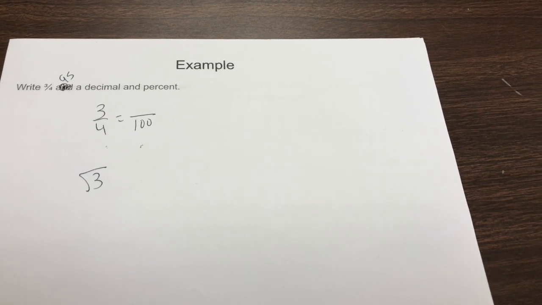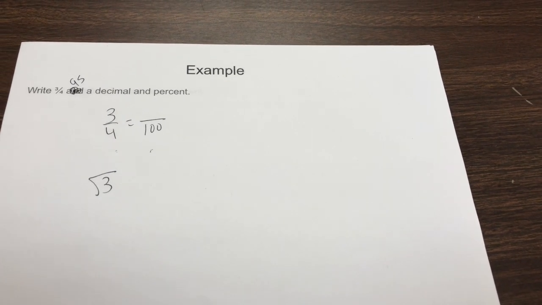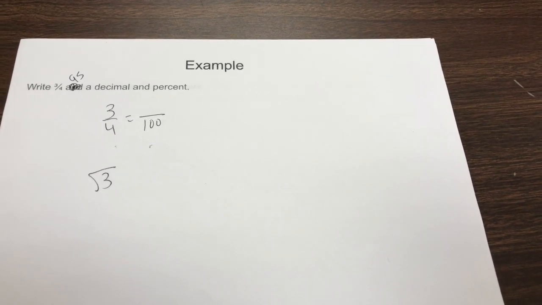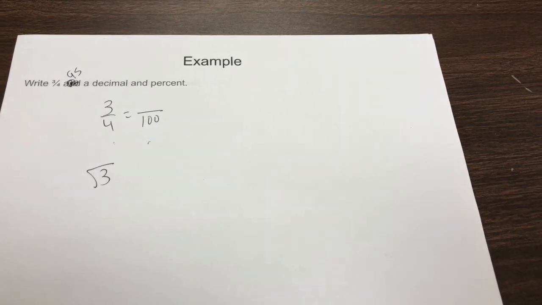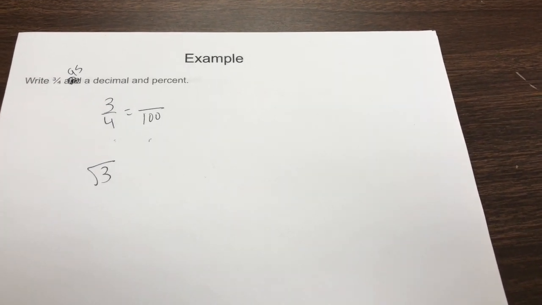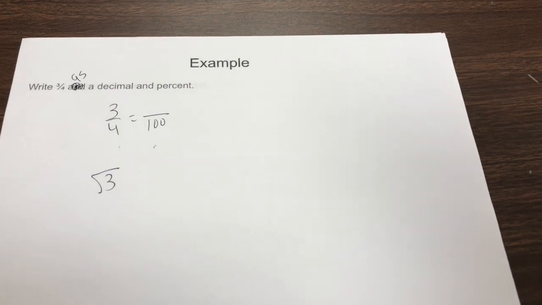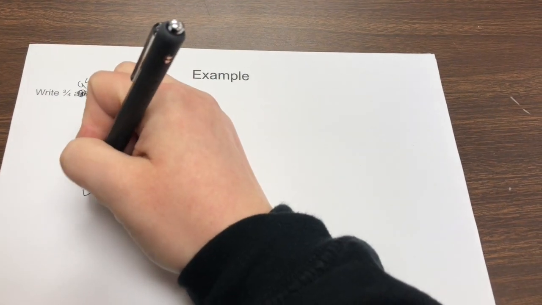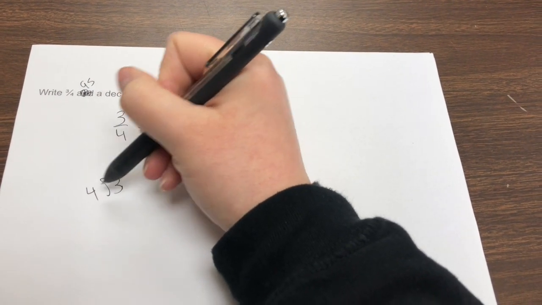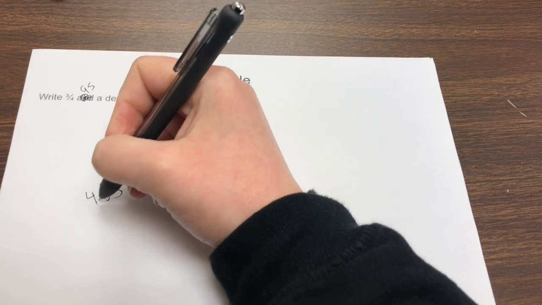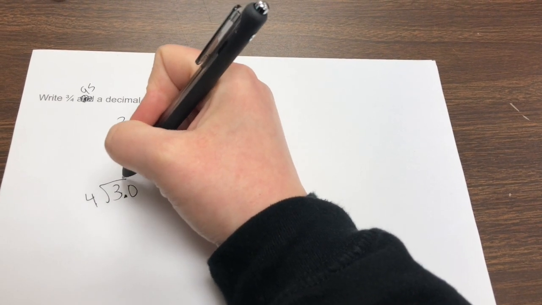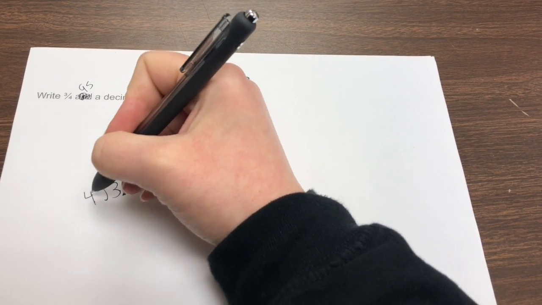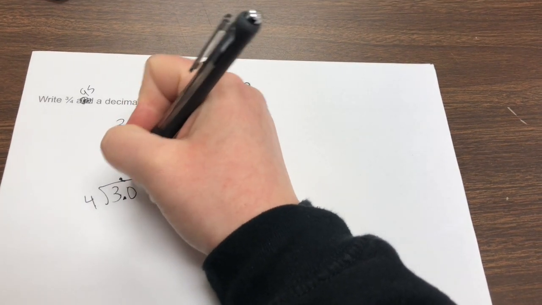easy fractions that you should already know the decimal for, because think of money. How many quarters are in a dollar? There's 4. Well, 3 of those 4 quarters would be 75 cents. But remember, you can also divide the numerator by the denominator. 4 can't go into 3, so we can add a decimal and a 0. Well, 4 can go into 30 7 times.